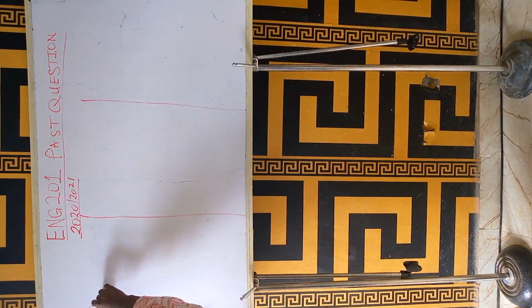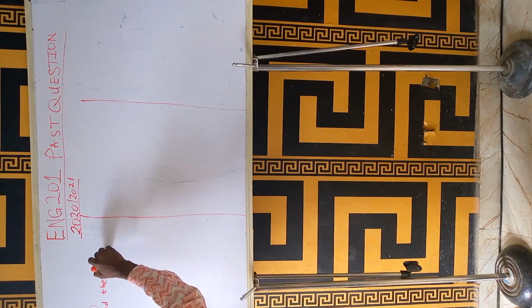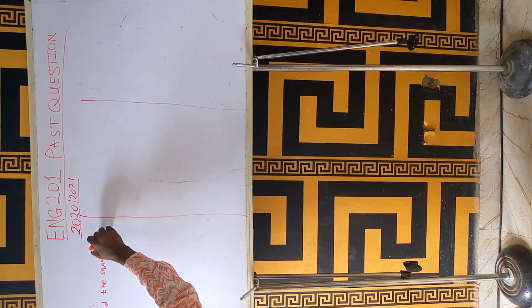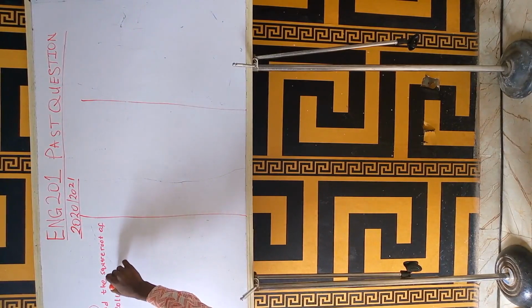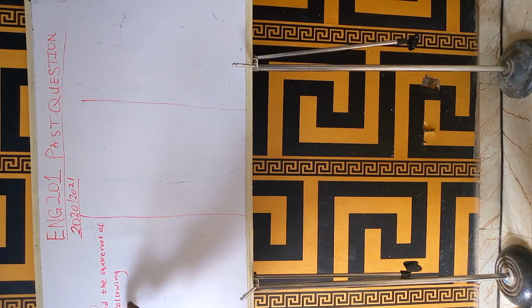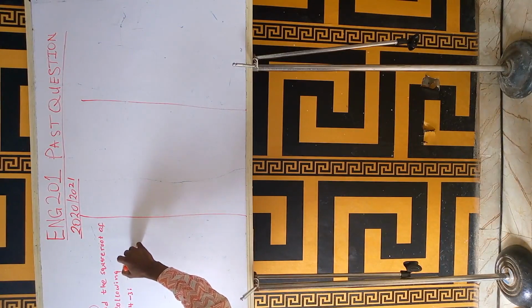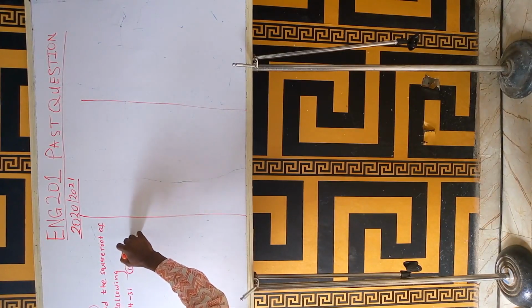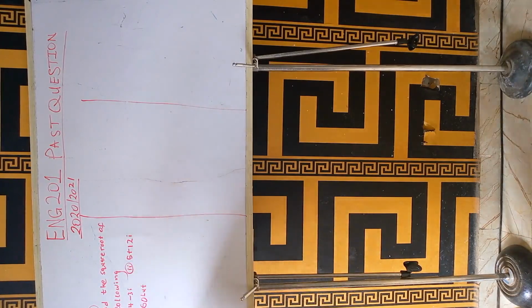Find the square root of the following: minus 4 minus 3i, and 5 plus 12i. Let me solve this solution. We are doing question 1a.